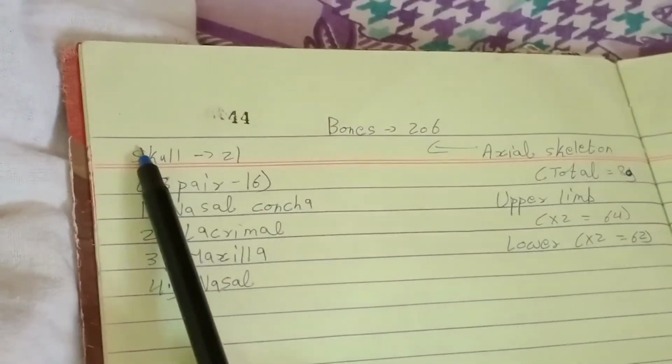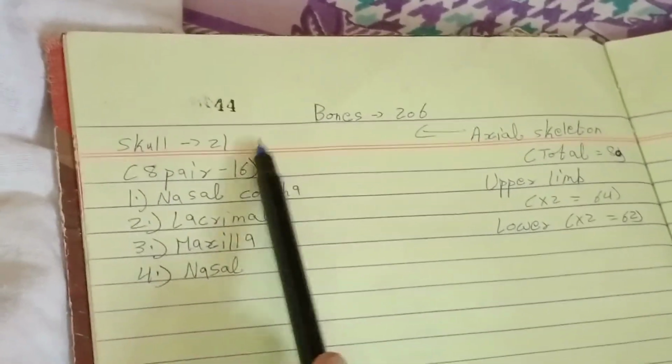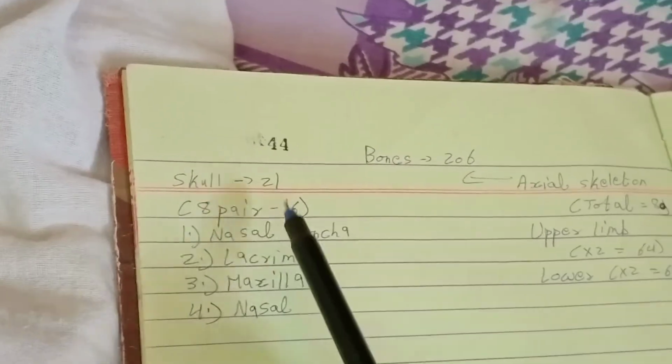In the skull, there are 21 bones, of which 8 are paired, so 2 times 8 is 16.